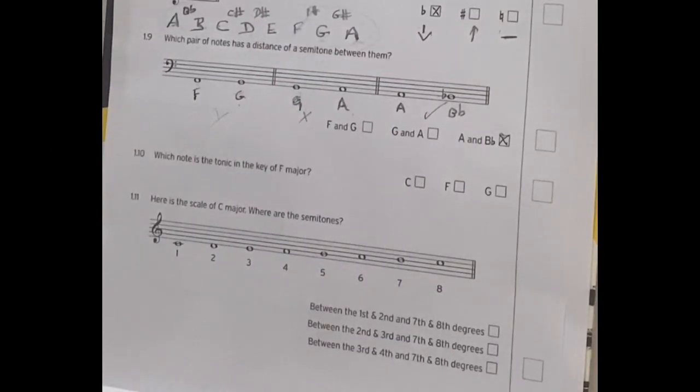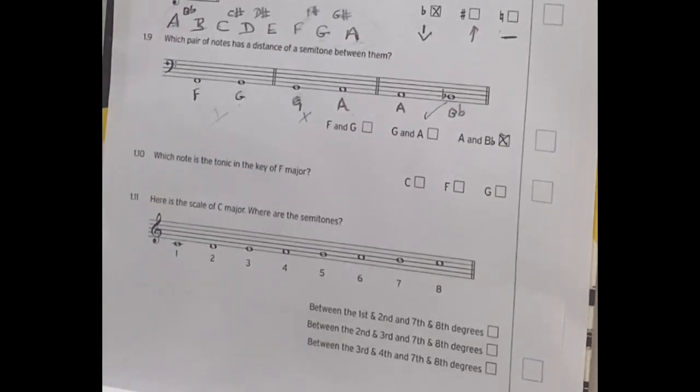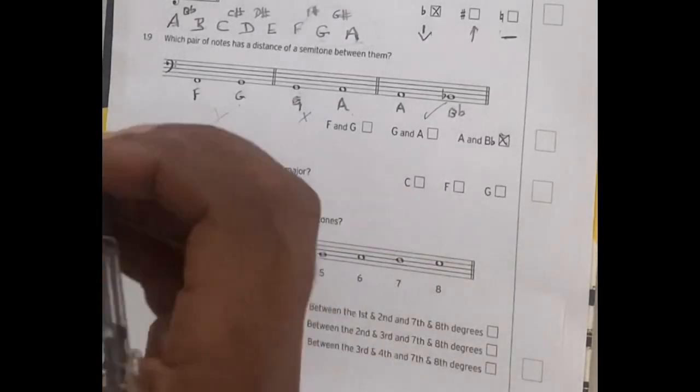Question 10. Which note is the tonic in the key of F major? Tonic and Do are the same thing. Do and tonic are the first degree, the first note in any scale. So in F major, which is a scale, the first note is F.